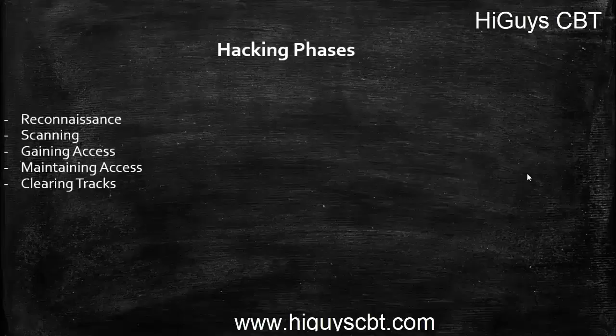Scanning. Scanning refers to the pre-attack phase when the attacker scans the network for specific information on the basis of information gathered during the reconnaissance phase. This involves the use of dialers, port scanners, network mappers, ping tools, and vulnerability scanners. The attacker extracts information such as live machines, ports, port status, operating system details, device type, and system uptime to launch an attack.